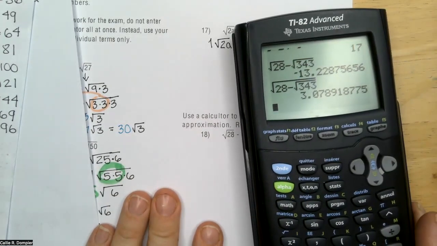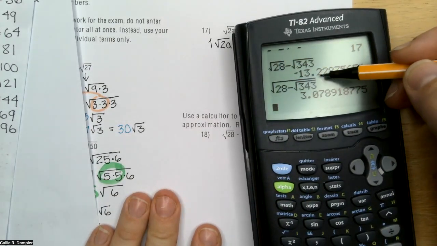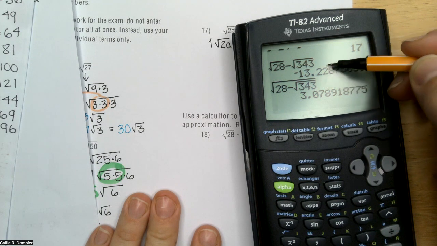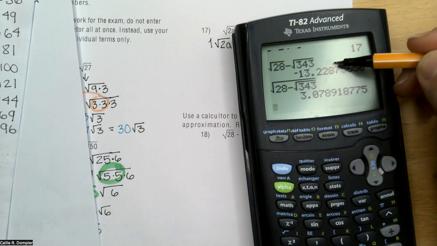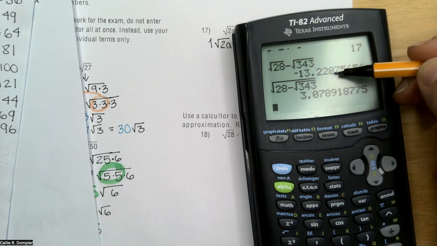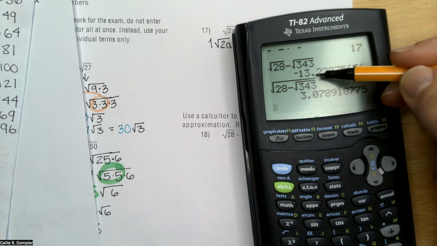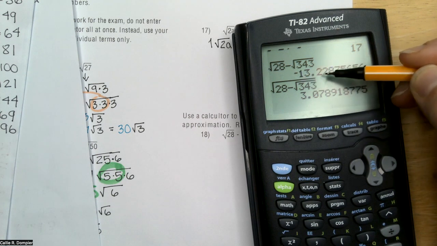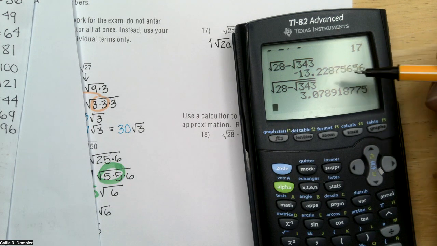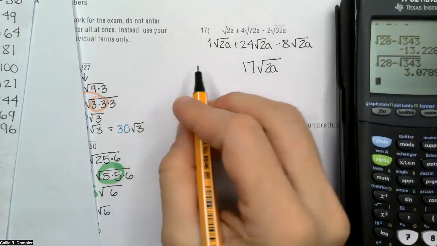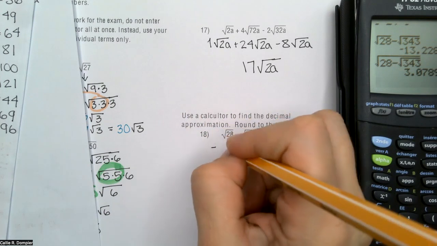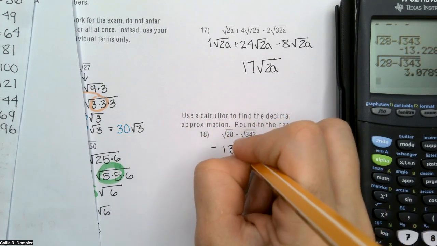So rounding to the nearest hundredth, this is the tenths place, this is the hundredths place. We're looking at the number 28, and we're saying, is 28 closer to 20 or 30? It's closer to 30. So I'm going to say it's negative 13.23, because 28 is closer to 30 than to 20. Good. So that is negative 13.23.